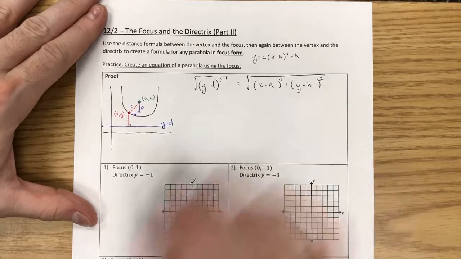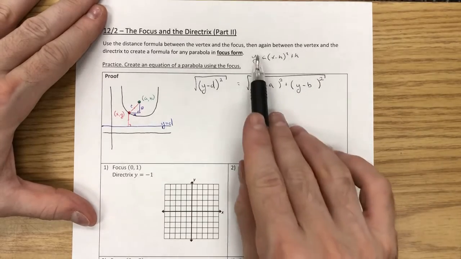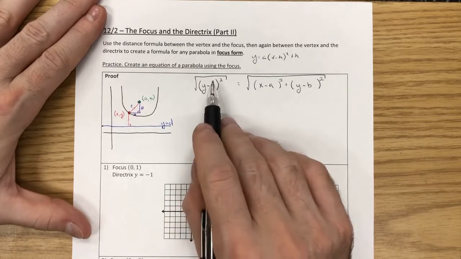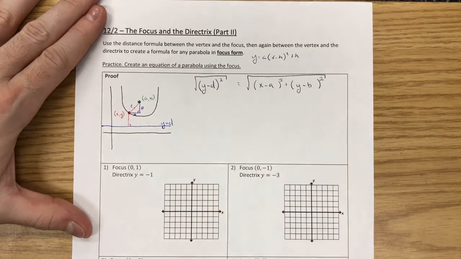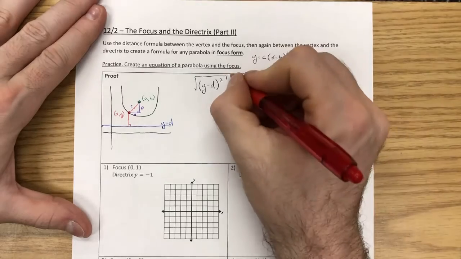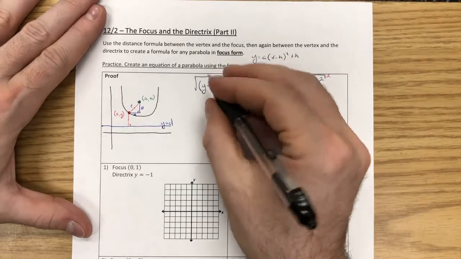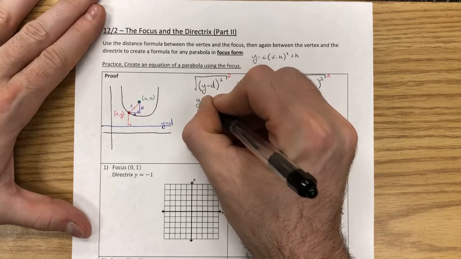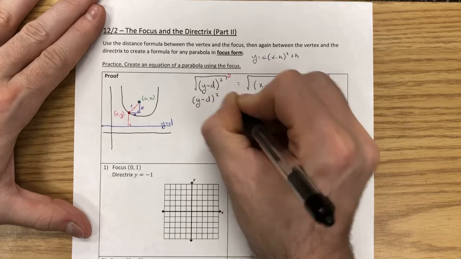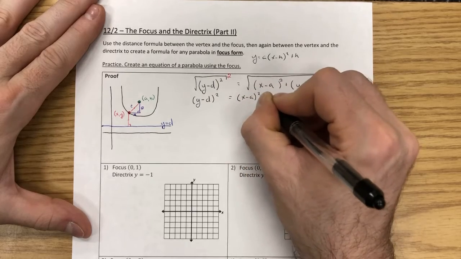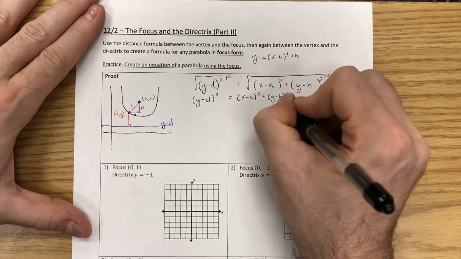And now this is what I'm going to work with right here, is I have everything I need to create this equation. So let's take a look at this. First off, I'm going to need to get rid of these square roots. So my first step is to go ahead and square both sides of the equation. And what that does is that frees me up to do some other work. So I have y minus d squared is equal to x minus a squared plus y minus b squared.